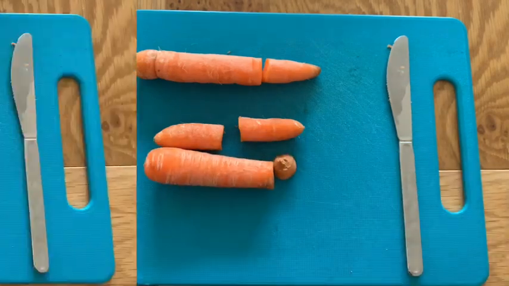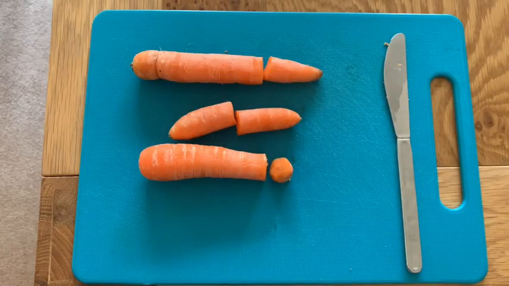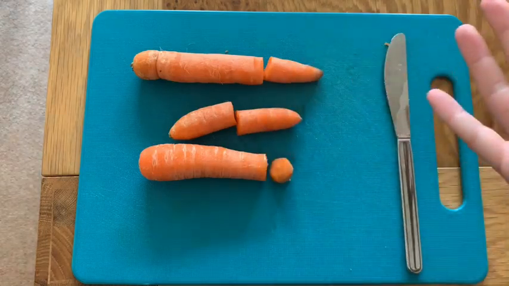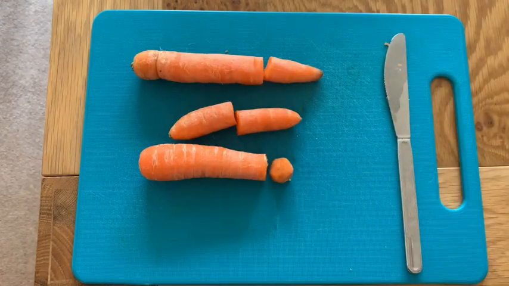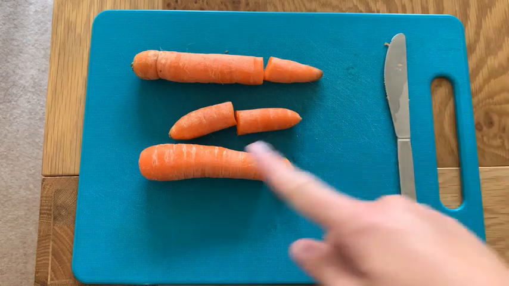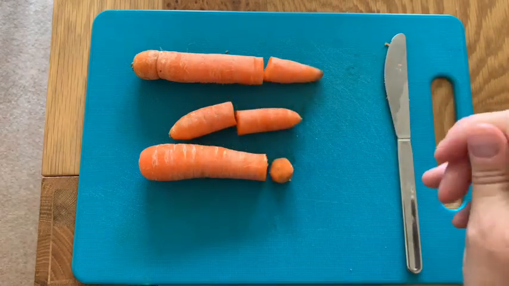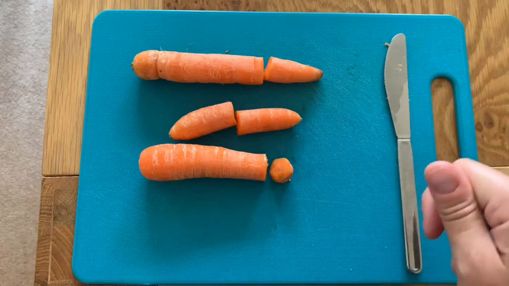Well done, guys. Right, I've got a challenge for you now. Can you see if you can find some fruit or vegetables in your house? You might like to use the carrots like I have, or you could use an apple or banana, and have a go at splitting your piece of fruit or your vegetable into two different parts.